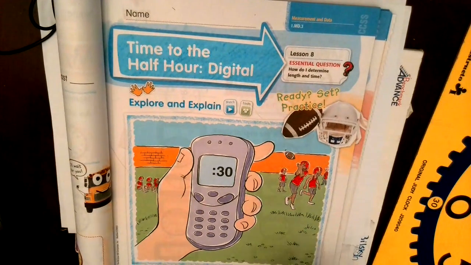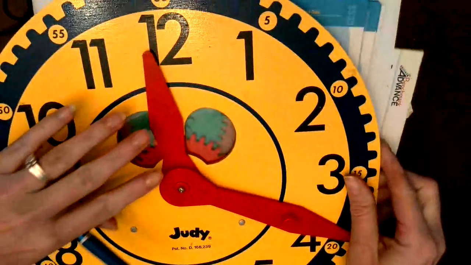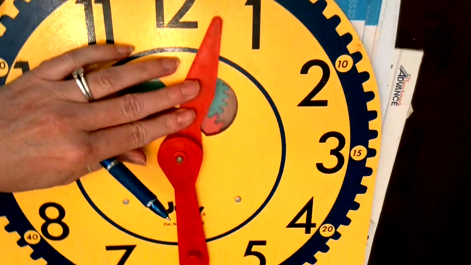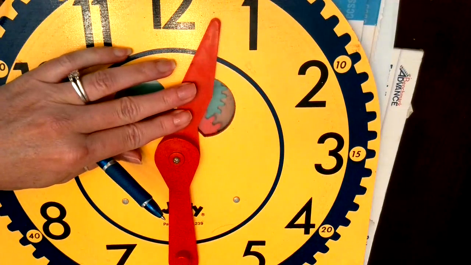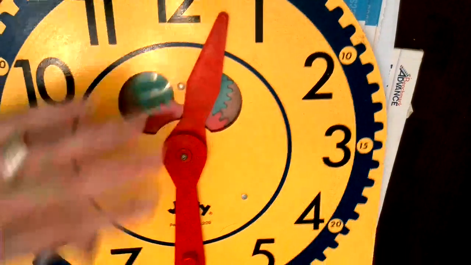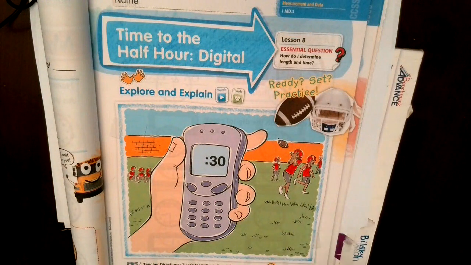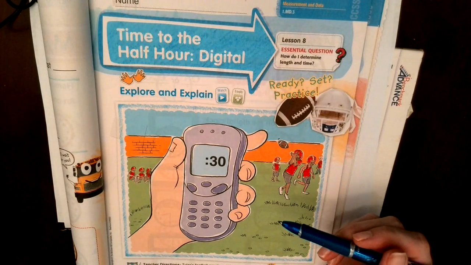So yesterday we talked about time on a clock to the half hour. If it's between the numbers and at the 6, so this would be after 12, so it's half past 12, or we can say 12:30, right? So it says Tyler's football practice ends at 4:30.